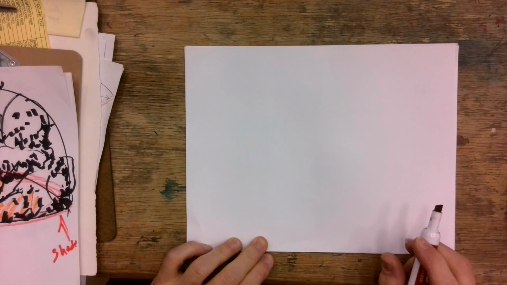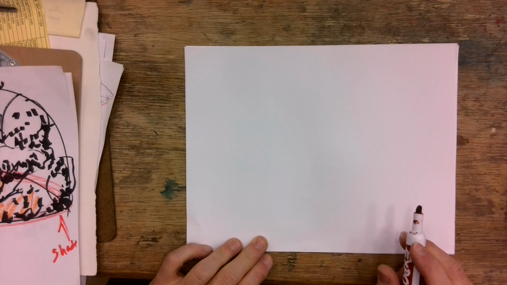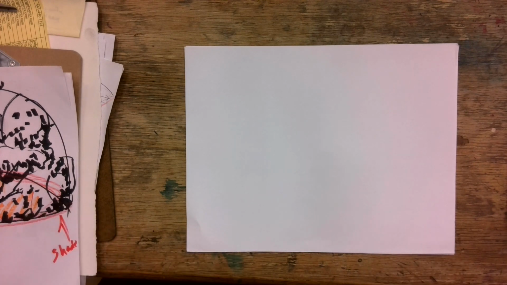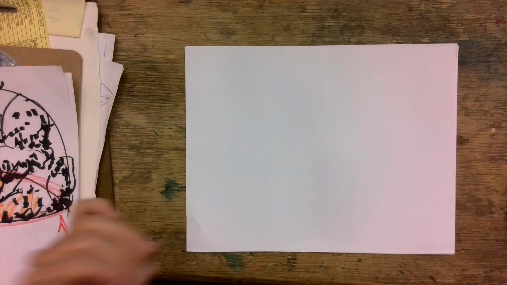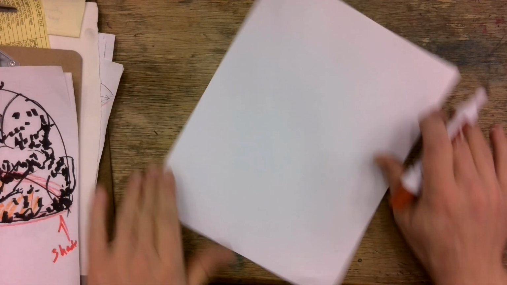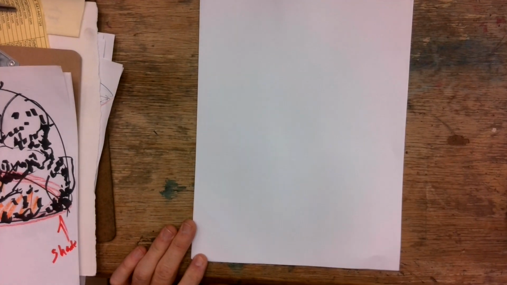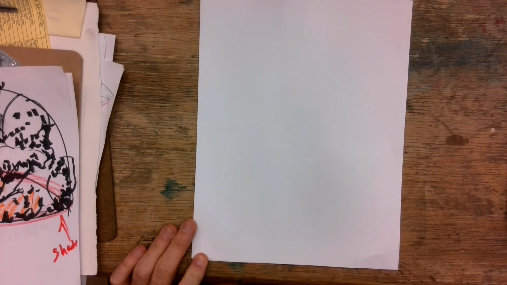You can choose to not do the whole thing. You don't have to do the whole thing. You can take a portion of it. But once you choose that portion as your subject, stick to that. So I'm going to choose just the kind of the top portion here. So I'm going to just do those.